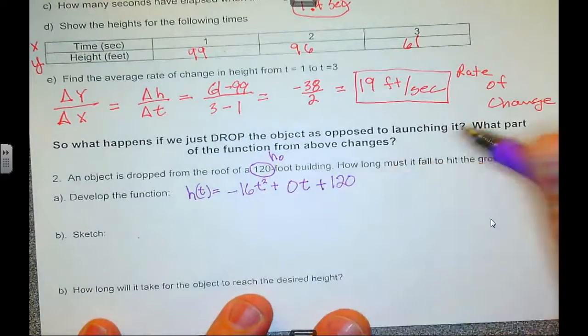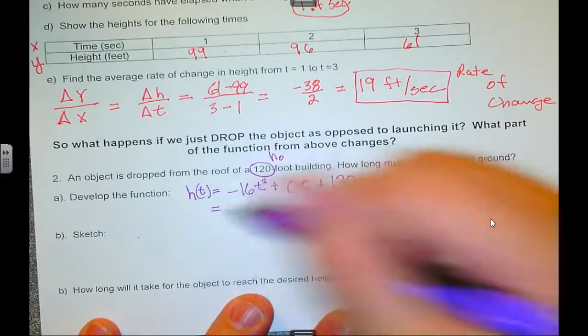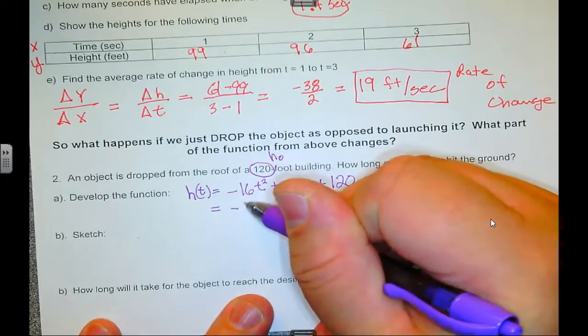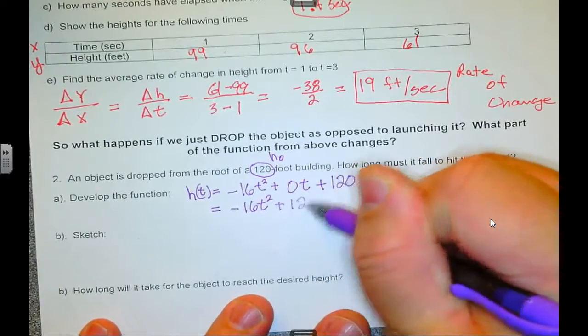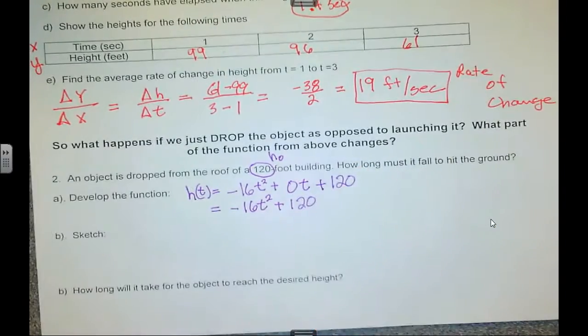And actually, we can get rid of that middle term, right? Because anything times 0 is 0. So I can simplify it. Okay, let's sketch this out.